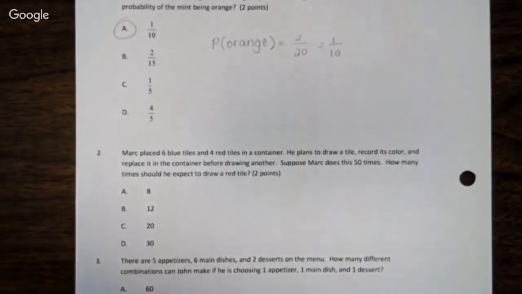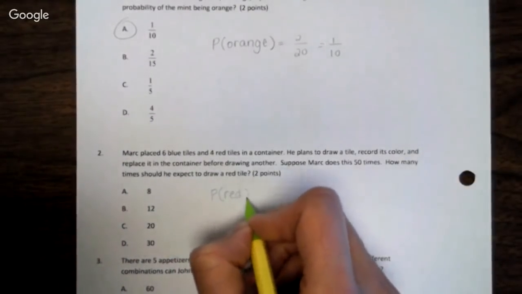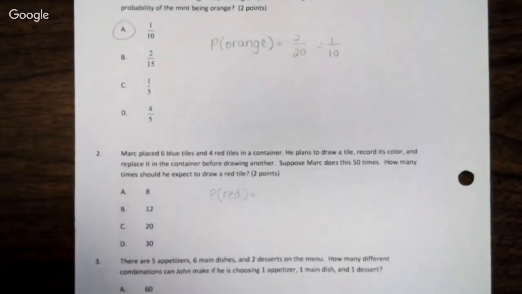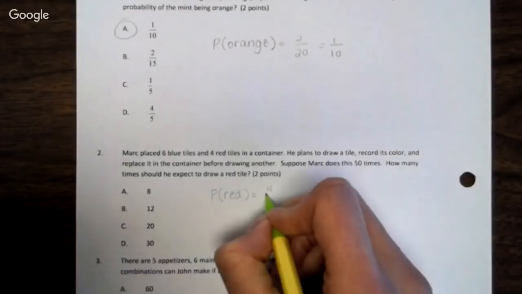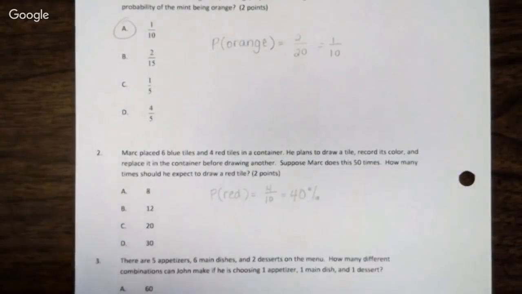All right, number 2, Mark placed 6 blue, 4 red in a container. He drew a tile, recorded its color, and replaced it in the container before drawing another. Suppose Mark does this 50 times. How many times should you expect to draw a red tile? Now, before we can do this, we have to know what percentage of red tiles are in the bag. In this case, there's 4 out of 10, which is 40%. So 40% of the tiles are red.